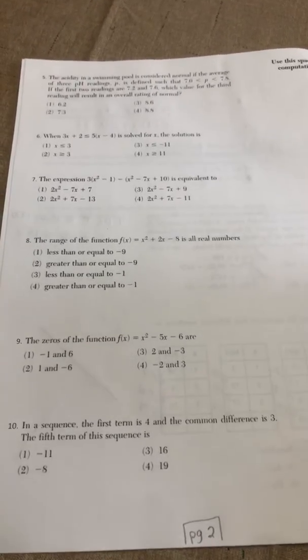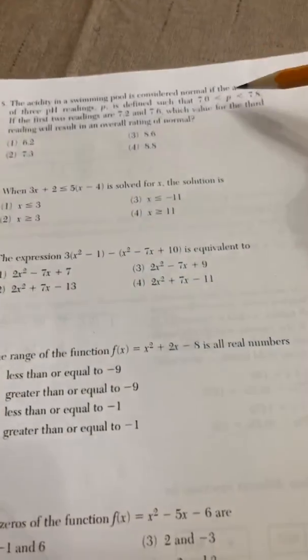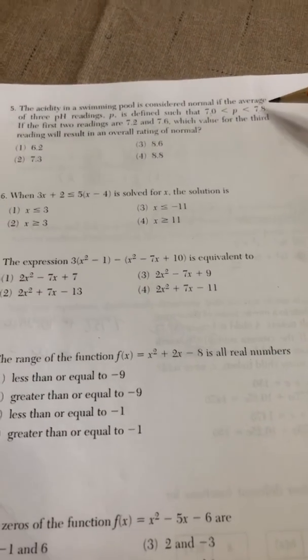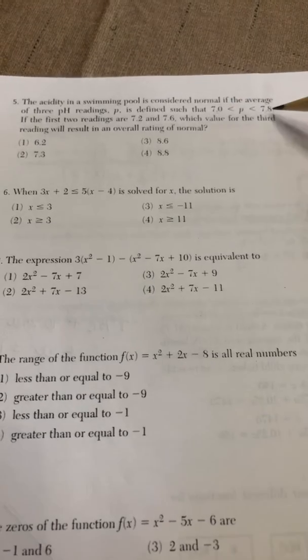Hey guys, we are going to go over page 2 today, which is number 5 all the way to number 10. Okay, so here we go. Number 5, we've got the acidity in a swimming pool is considered to be normal if the average of 3 readings is between 7 and 7.8.